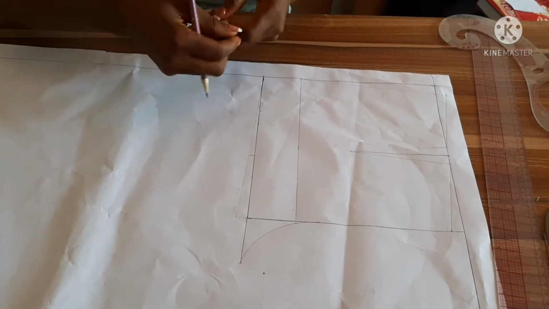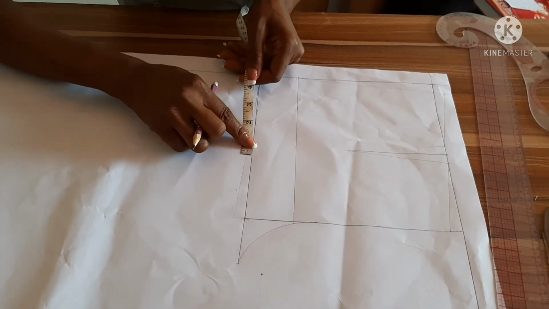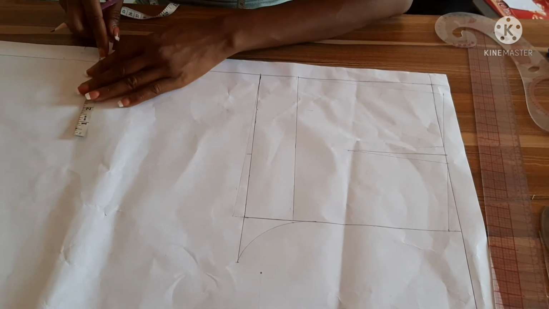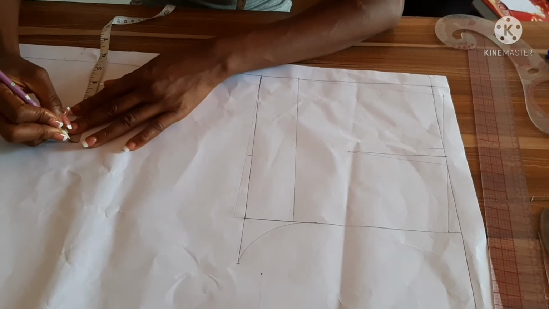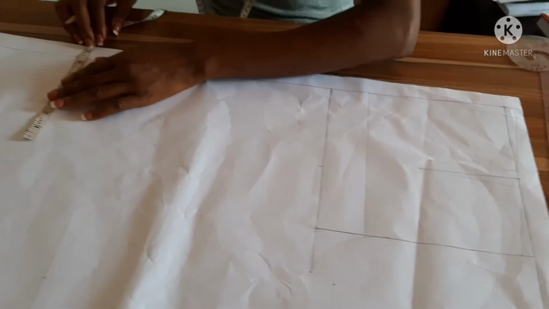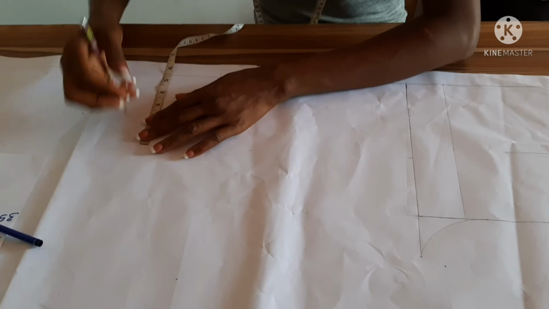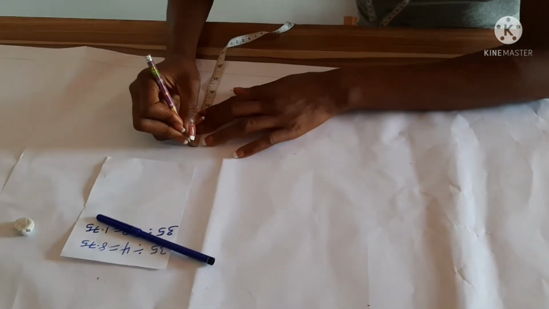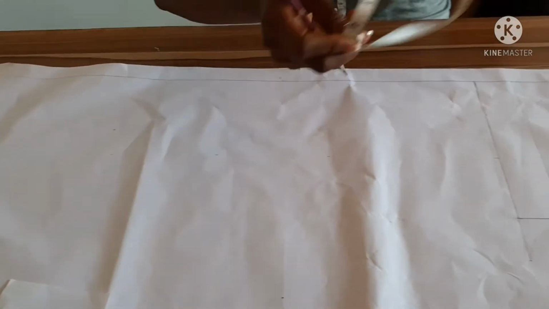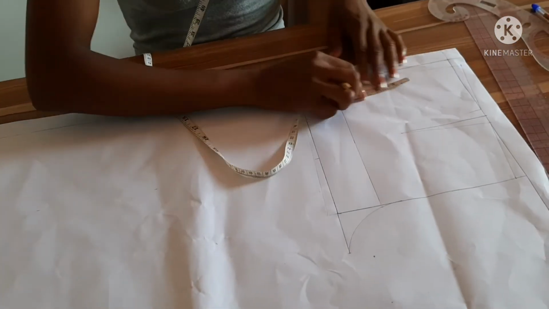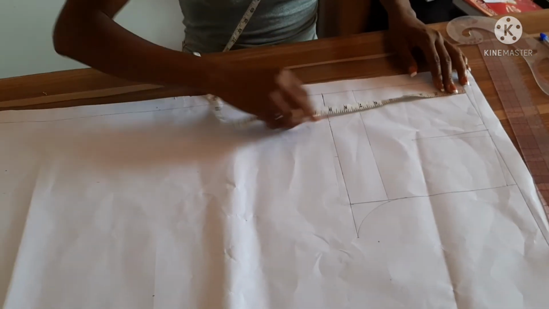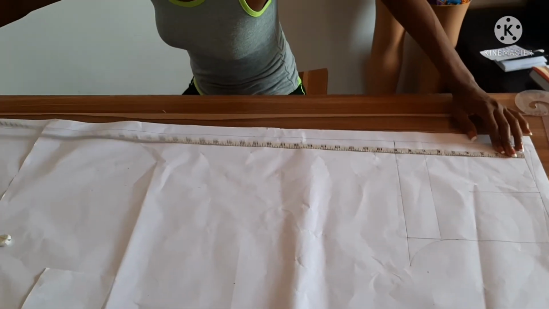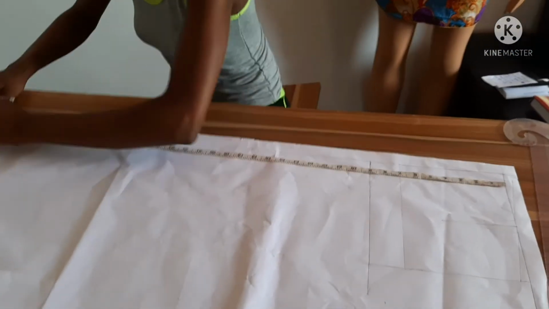So after doing that, you measure what you have from here to here. I have 5.5, so I'll measure that 5.5 down to the length of my trouser. Sorry, we haven't taken the length of our trouser, so I'll just take the length of our trouser now, which is 42. Sorry, I was supposed to do this first, but I forgot.